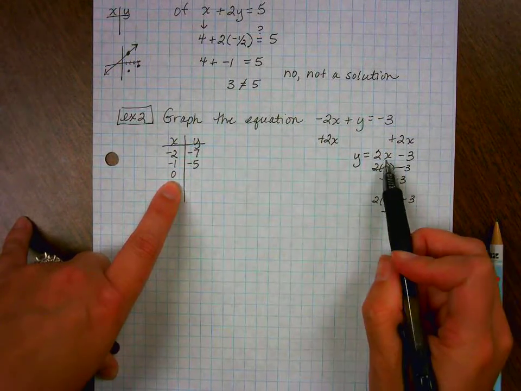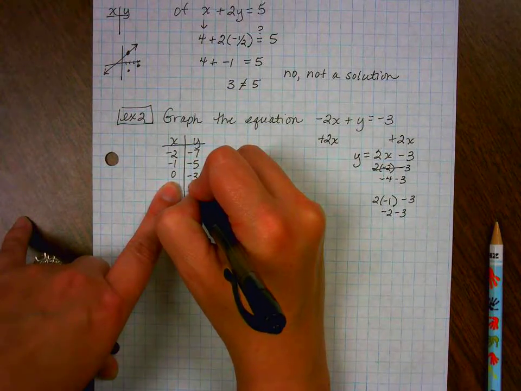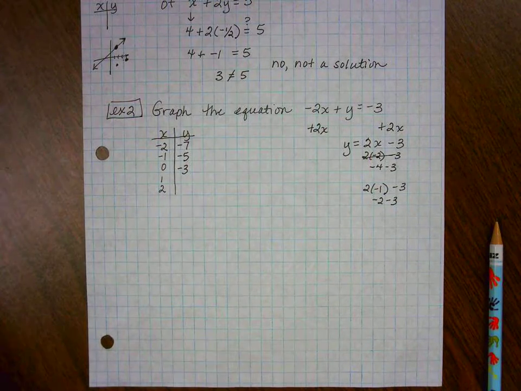0 is always easy. 2 times 0 is 0. Minus 3 is negative 3. Are we seeing a pattern emerging? What's happening?